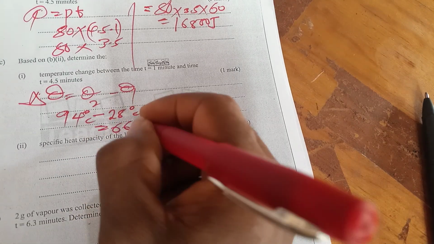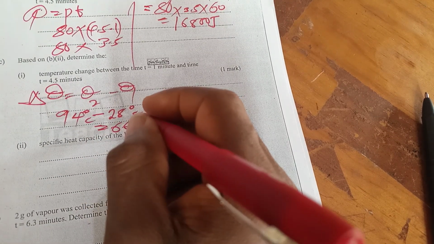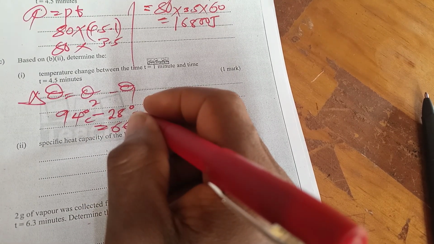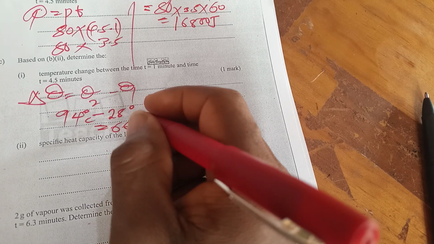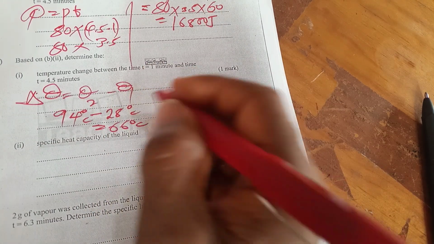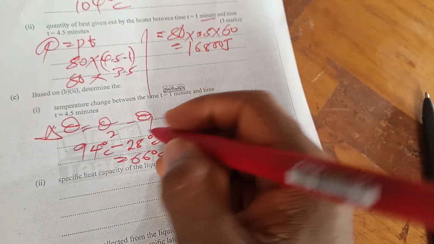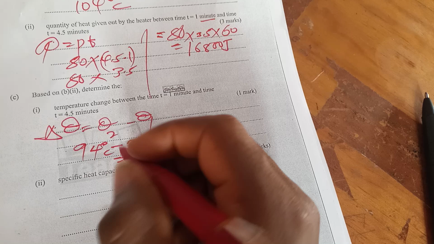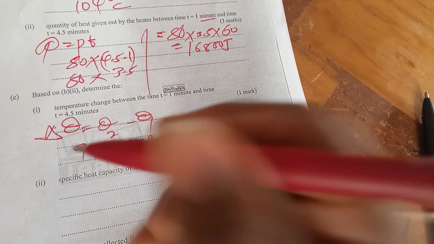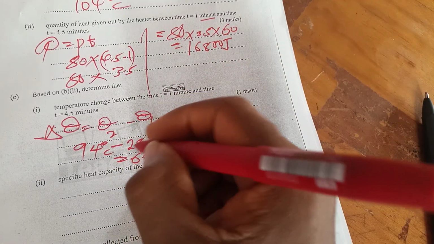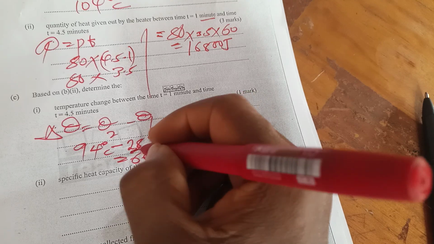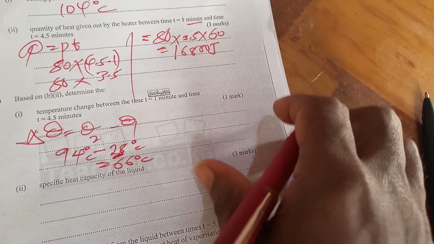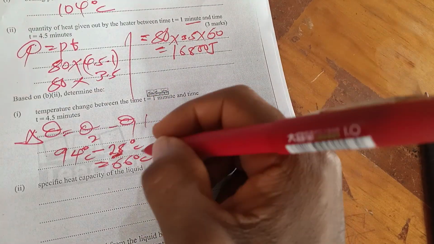It's going to give you 66 degrees centigrade. If you read the value from the graph directly using a pencil rather than my biro pen here, you get this value. So that is the temperature.